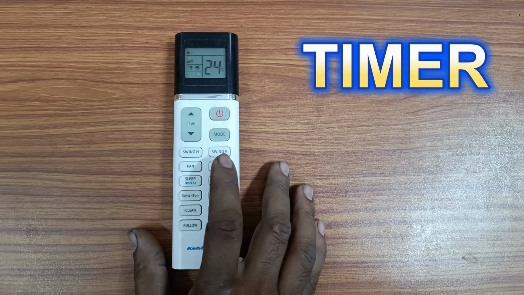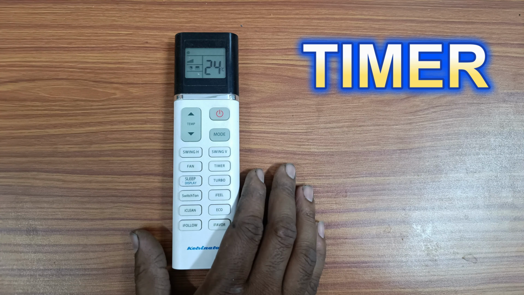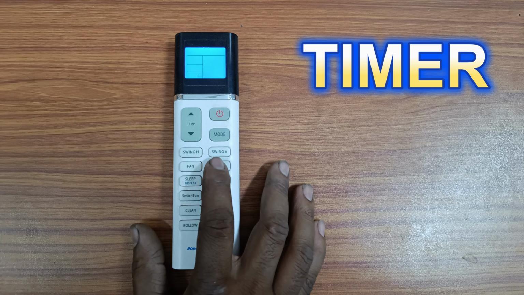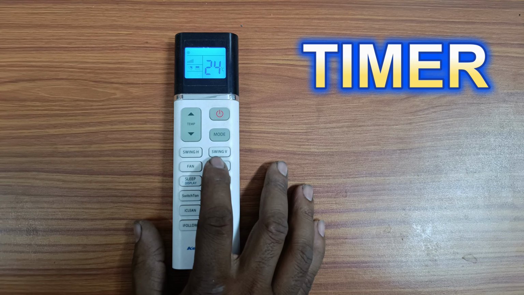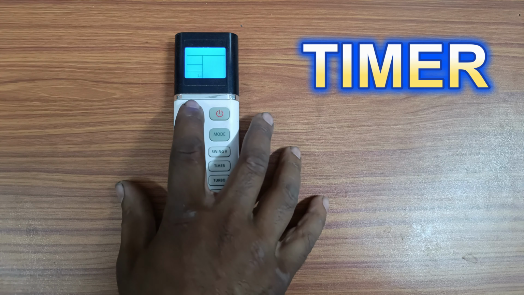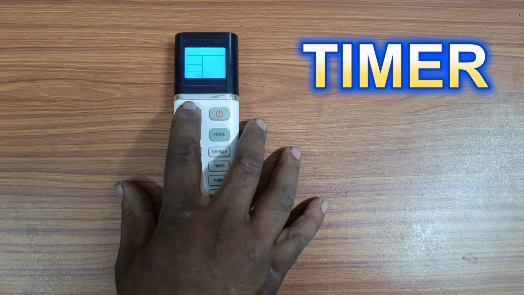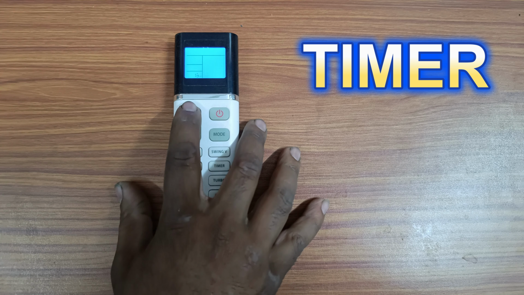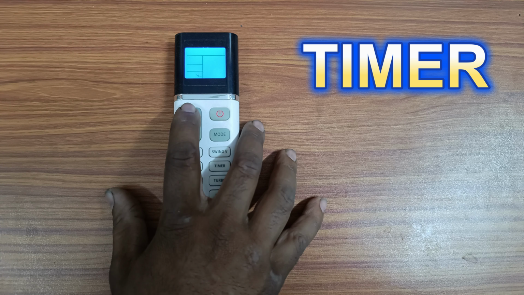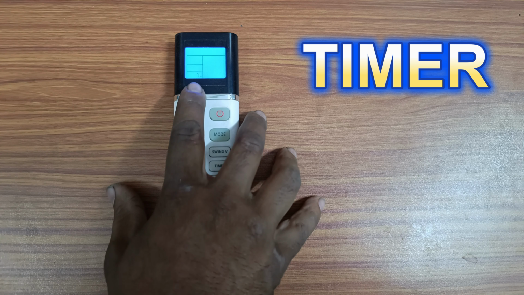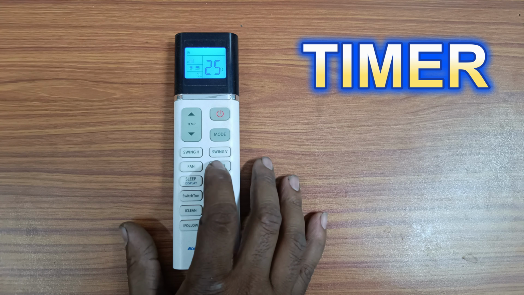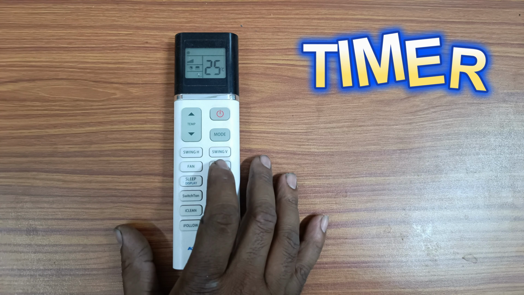The next button is timer. To turn off the AC automatically, we have to first set the time in the timer. On pressing the timer button, you can see the time in the remote. Now set the time with the temperature up down button. In the timer, you can set the time from half an hour to 24 hours. Suppose I want my AC to turn off automatically after 7 hours. So now I will set 7 hours with the temperature up down button of the remote, and the AC will turn off automatically in 7 hours.